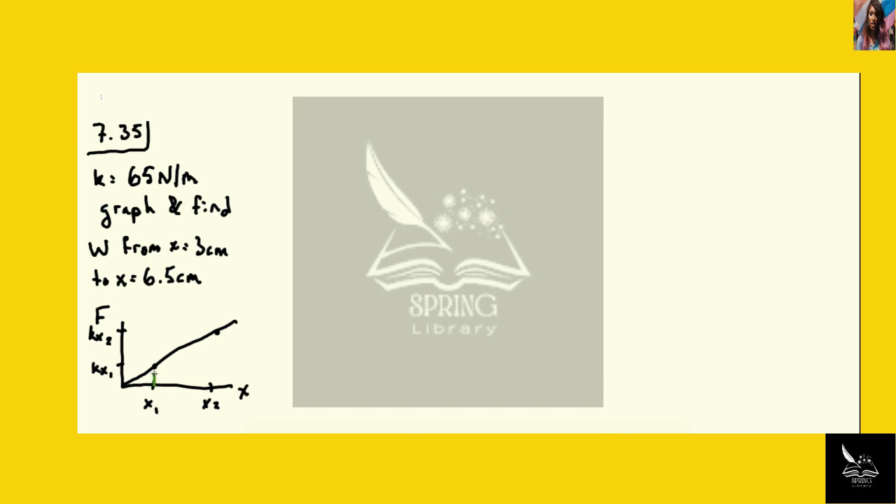And so the work, if we have a plot of force versus distance, is the area under that curve. In this case, the curve is a straight line. So this is a trapezoidal region, and we can compute the area of it pretty easily. If we didn't know this, or if it weren't some shape that's easy to compute, we could directly integrate it, but we don't need to in this case.